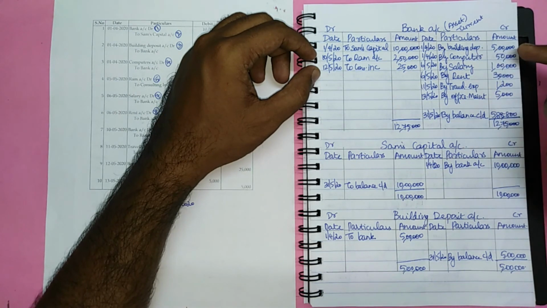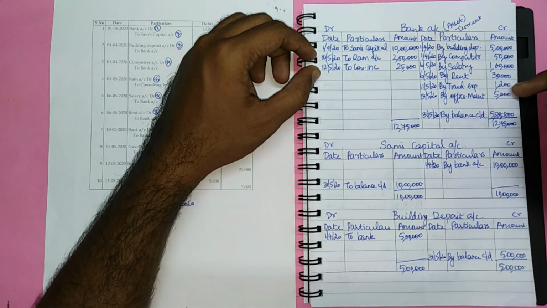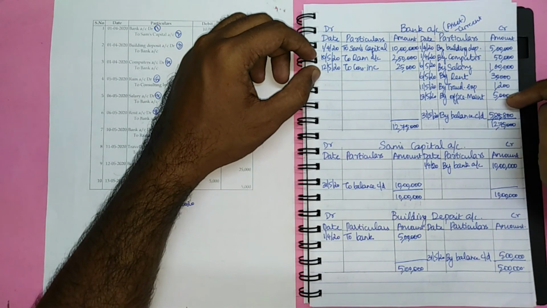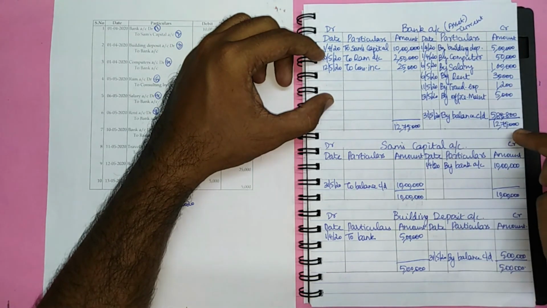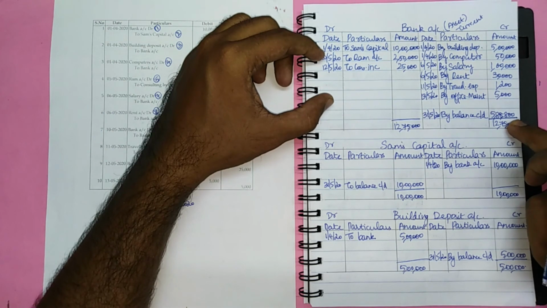For building deposit we have paid 5 lakh rupees. For computer we have paid 50,000 rupees. As salary we have paid 1 lakh rupees. As rent we have paid 30,000 rupees. And 1,200 we have paid for traveling expenses. And 5,000 we have paid for office maintenance. And as a result of balancing, we are arriving at 5,88,800, which is the closing balance in the bank account.